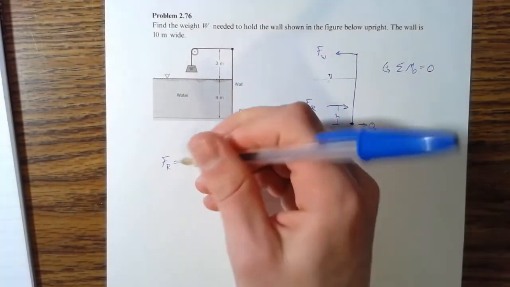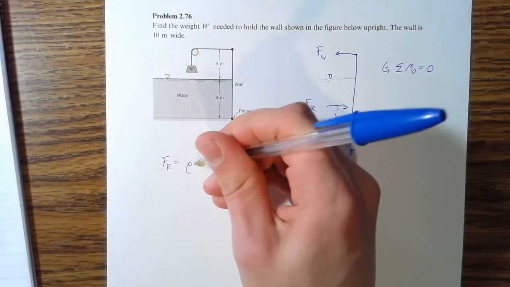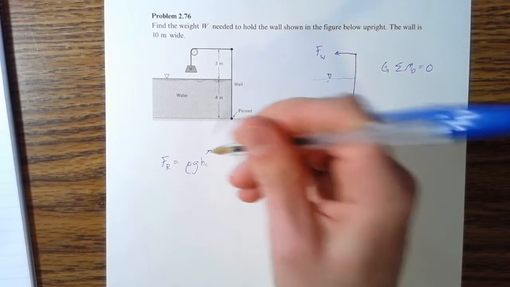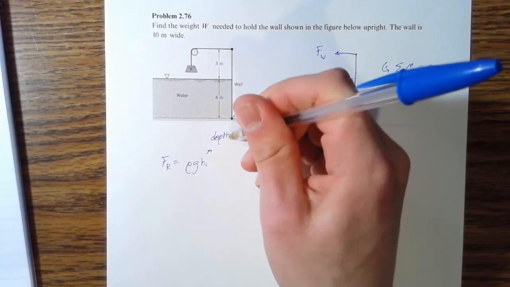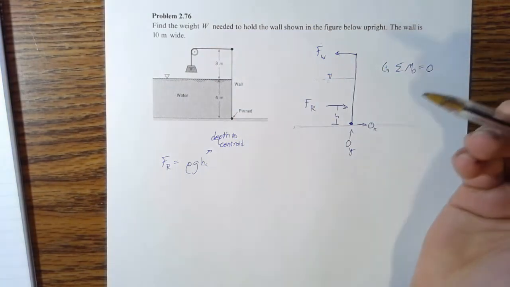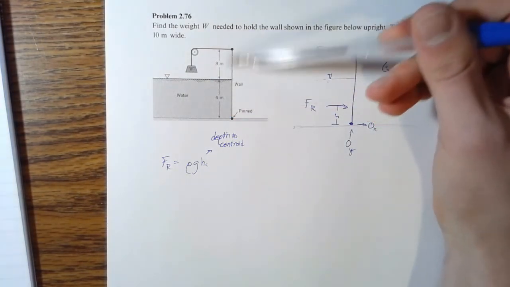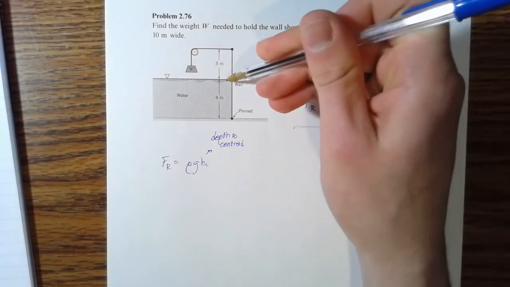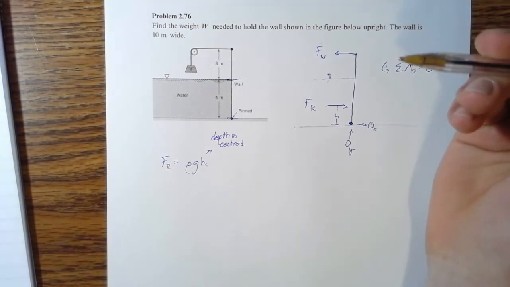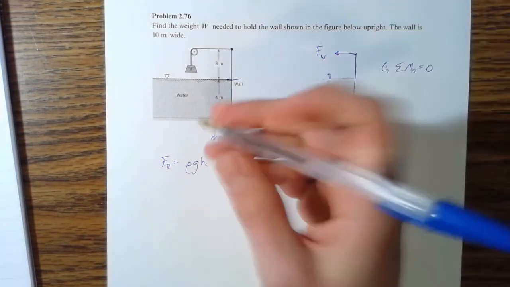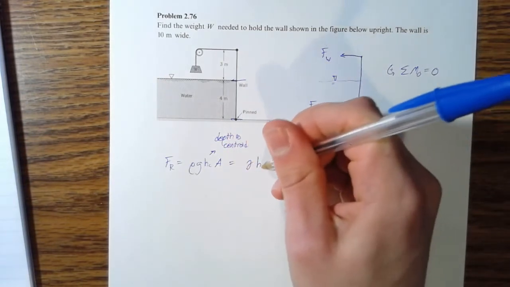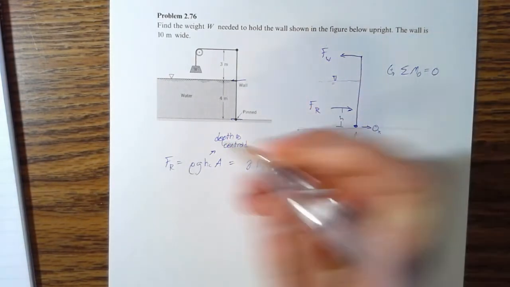So for our resultant force, that's just the density multiplied by gravity multiplied by depth to the centroid. And that's the centroid of our object of interest. So it's not the centroid of the wall. It's going to be the centroid of this portion of the wall, right? Only the part that's submerged. And then multiply that by area. This is the same as gamma h_c times area.